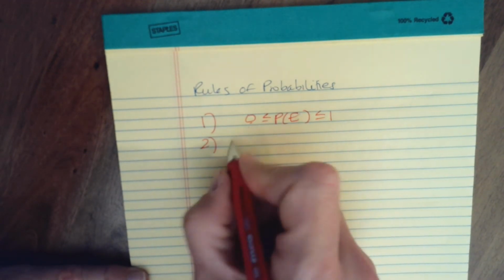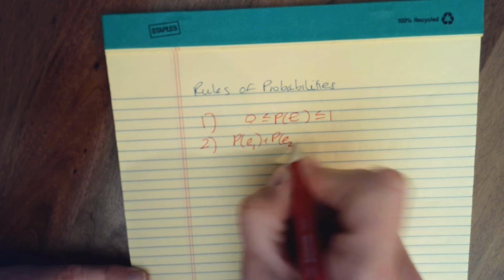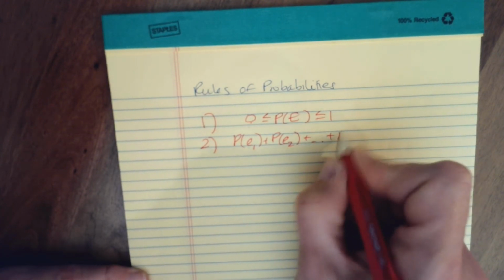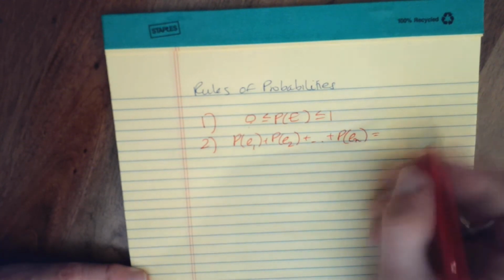The second rule says if you take the probability of all the individual outcomes and add them together, you're going to get 1.